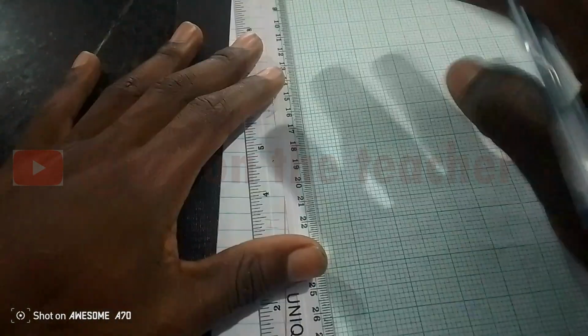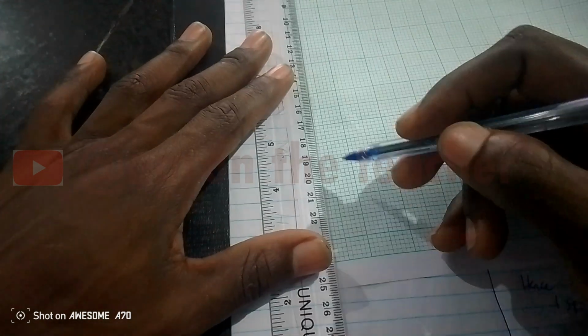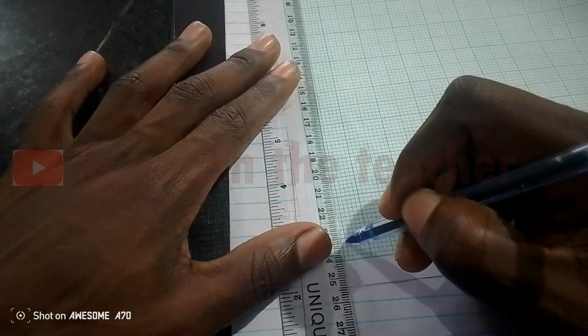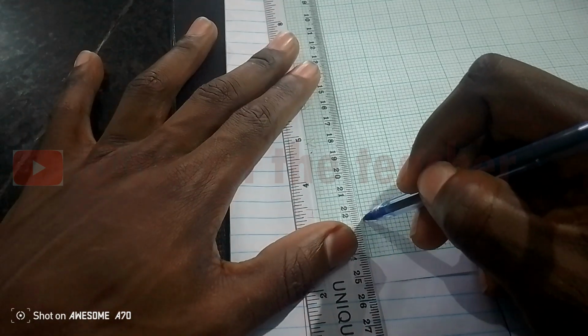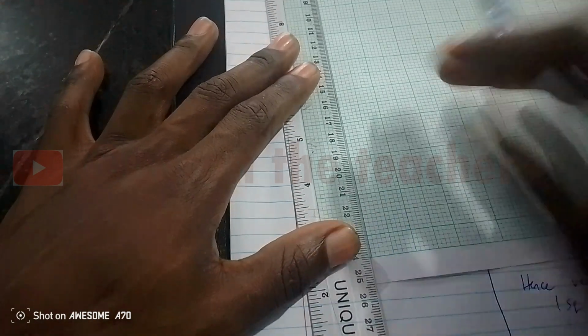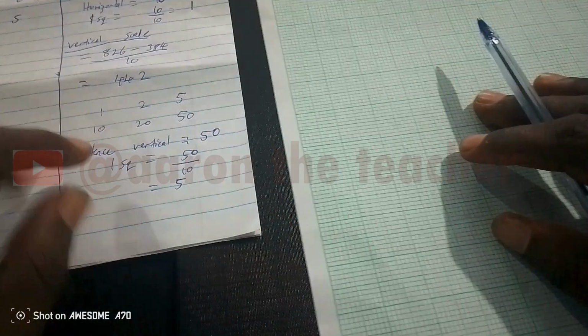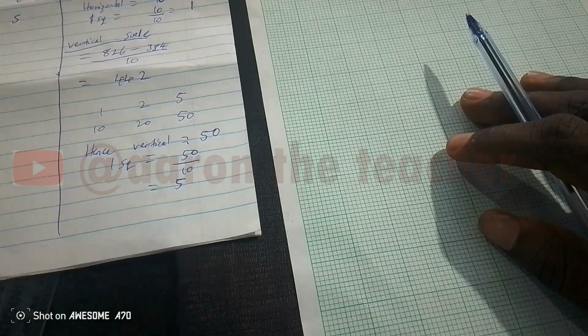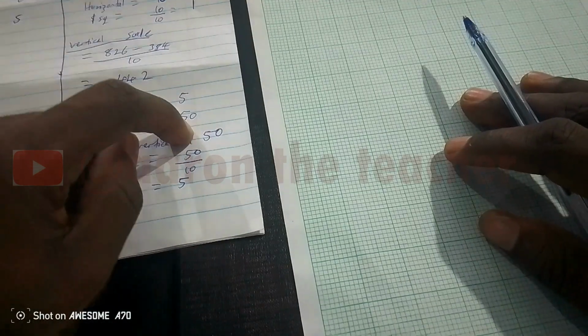I come now to the graph. Begin demarcating. I can begin from here. Of course, you first gaze through. If your scale is 50 on the vertical, you first gaze through and you see.